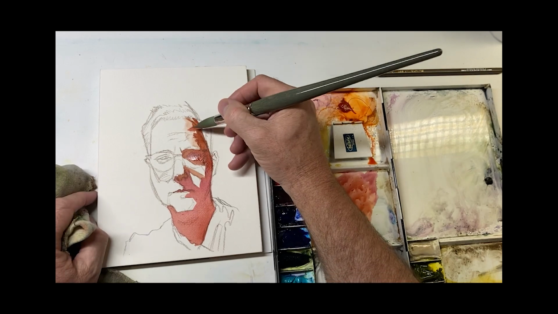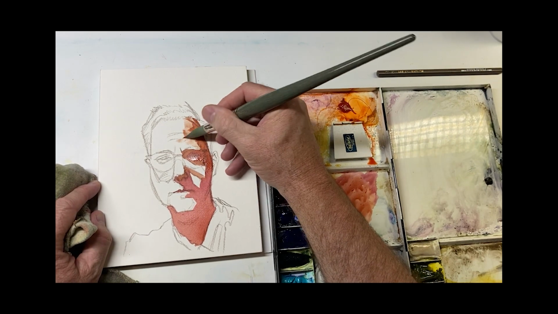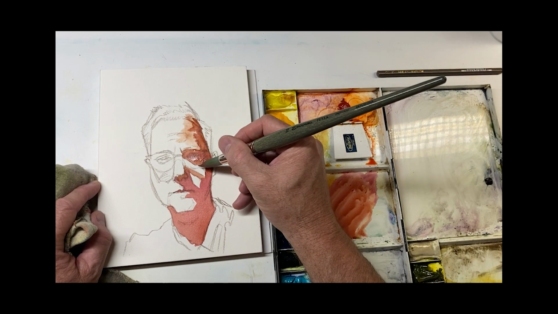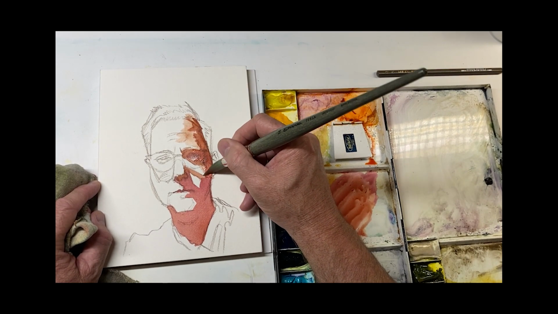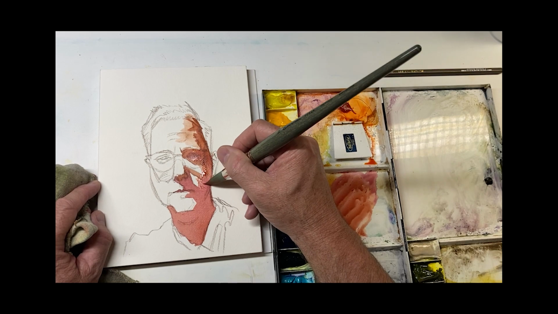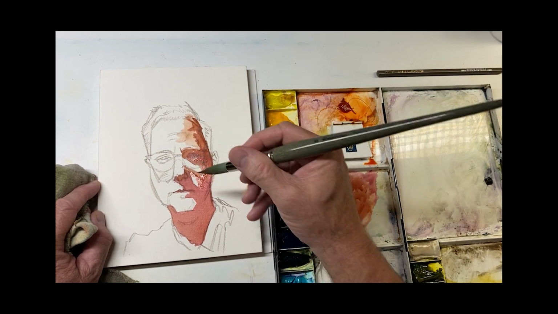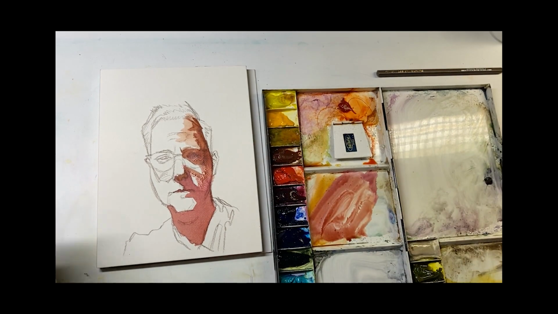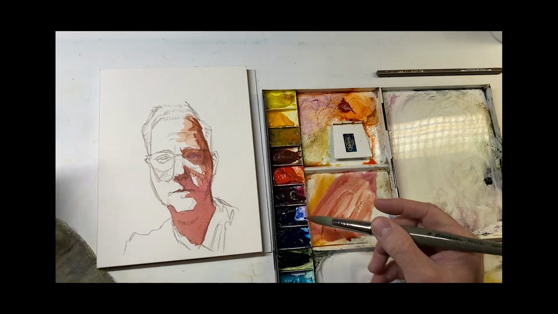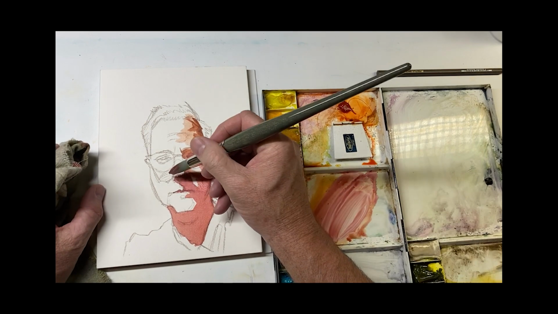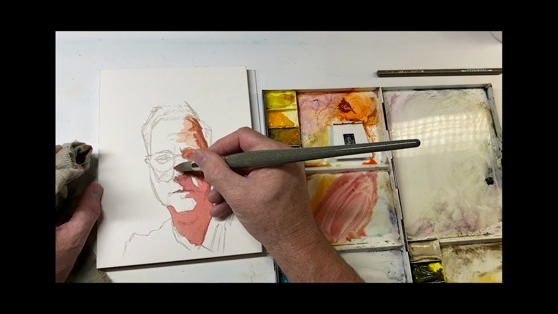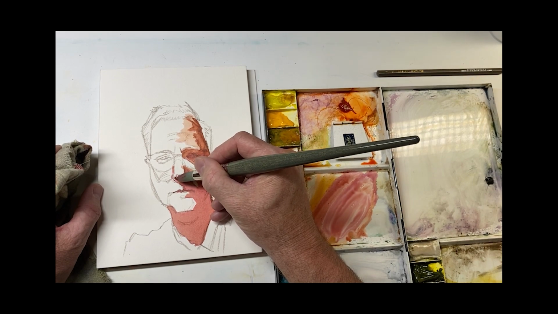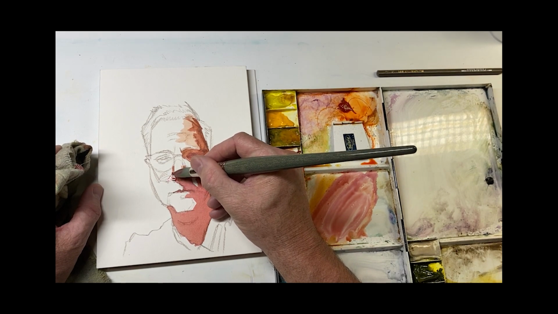I let that sit just a little too long, so it's hard to activate, right? It's going to be easier to activate the lower I get, because it's less dry. I had an overhead fan going, so that dried things out. And if you're painting outside, it's the same type of thing. You have to be pretty quick if you want to soften edges.